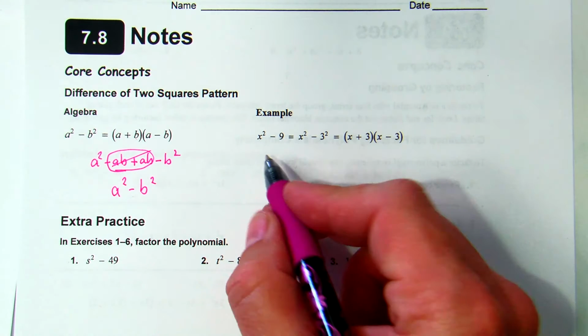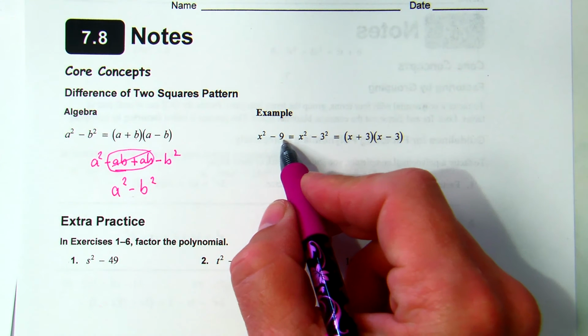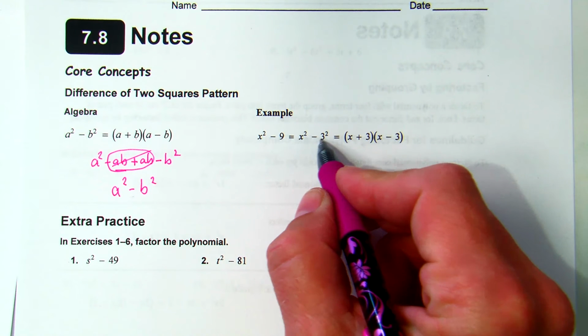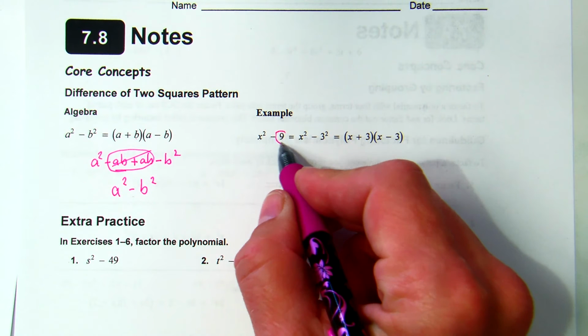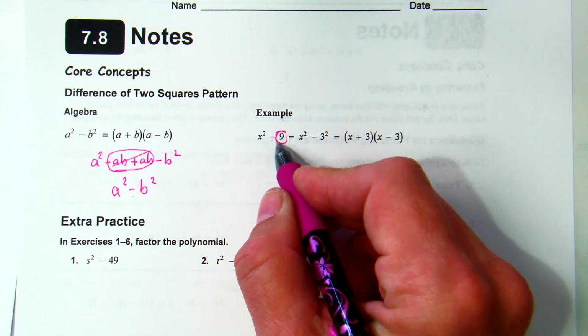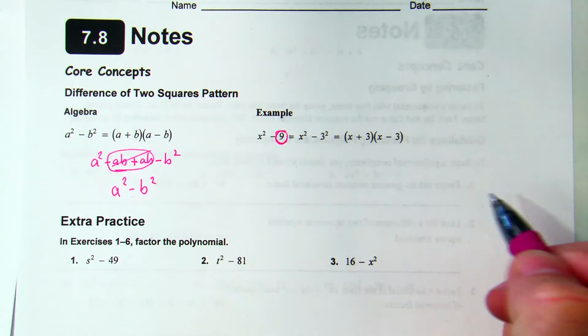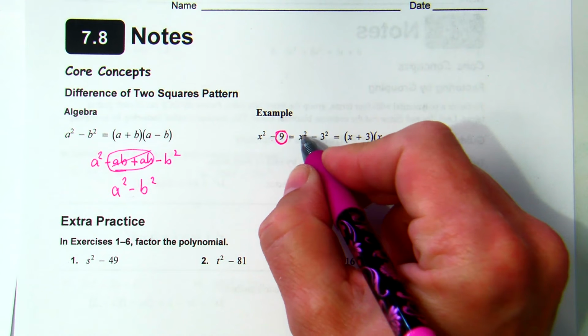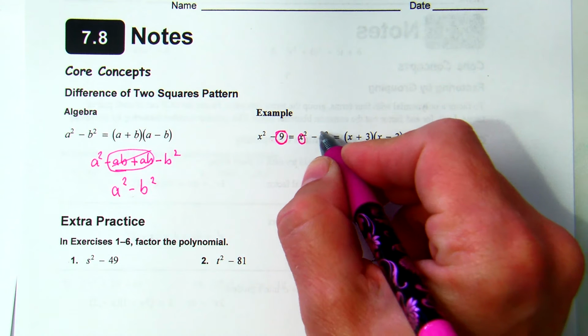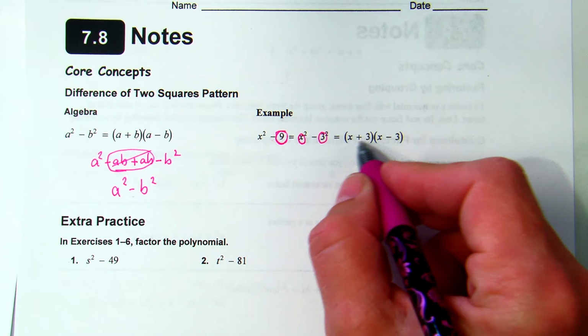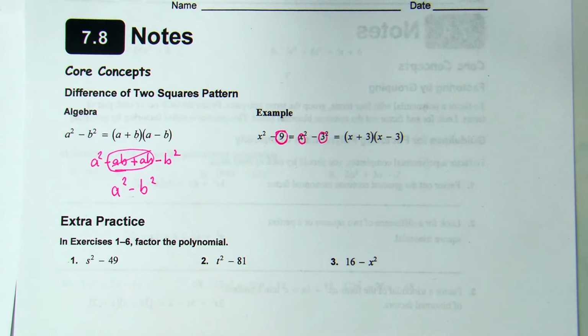If we add some numbers in here, we get x squared minus 9. Well, it's the same thing as x squared minus the square root of this. Don't worry about the negative sign. The square root of that is 3, so it's the same thing as 3 squared. Once we get to this point, we take out the x, we take out the 3, and we just create two binomials, one with a plus and one with a minus. You will see that as we move along into the examples. But this is called the difference of squares, or difference of two squares.